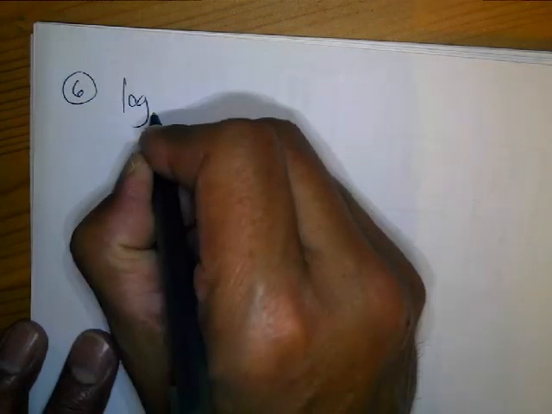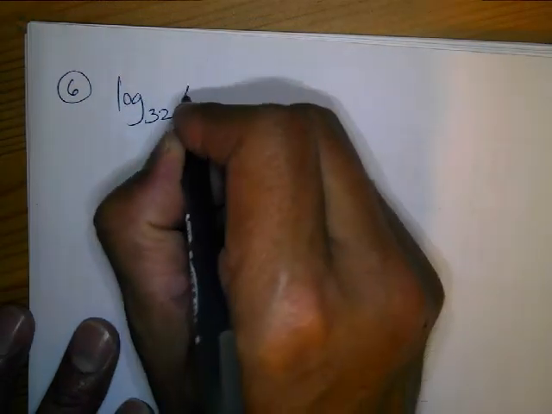Number 6. What about log 32 4? What about log 32 4?